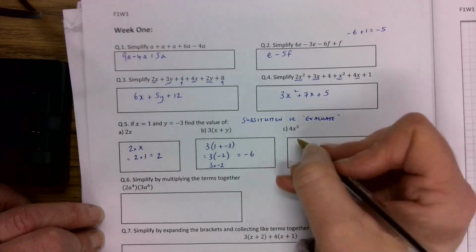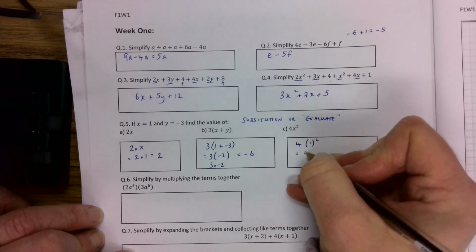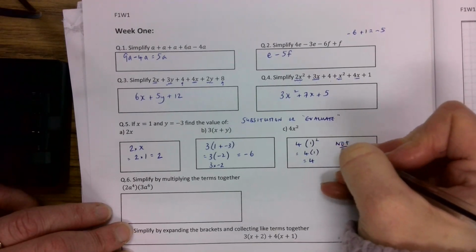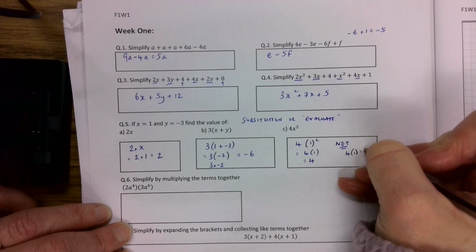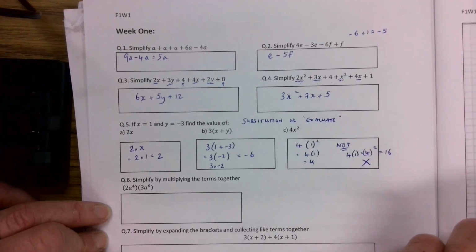Okay? And 4x squared means 4 by 1 squared, which is 4 by 1, which is 4. It does not mean 4 by 1 equals 4 and then square it, which is 16. That would be wrong. Okay, this is right.